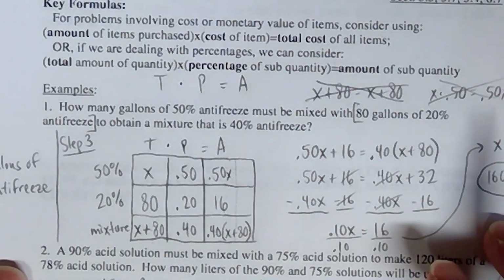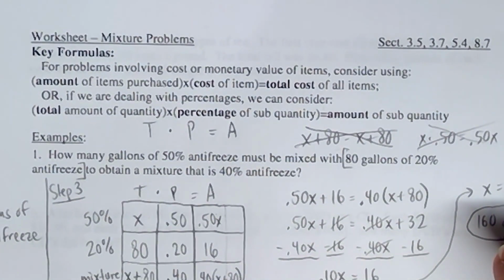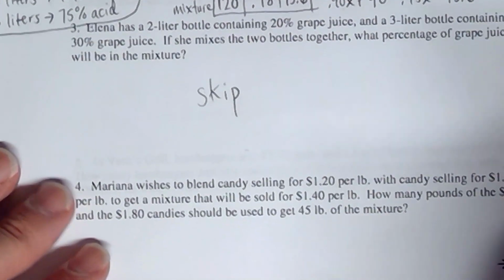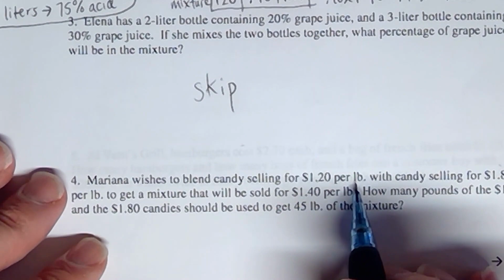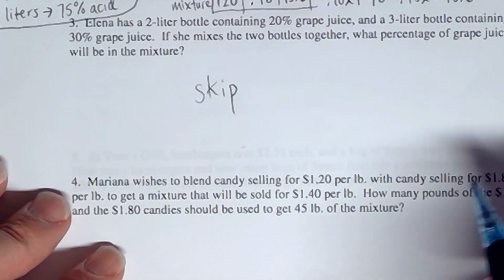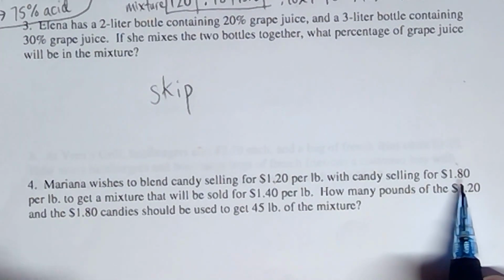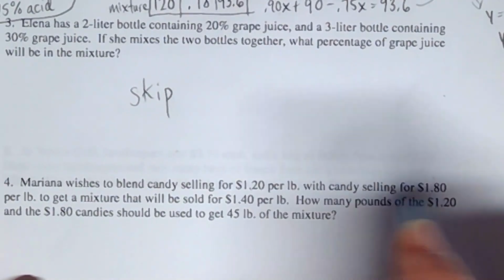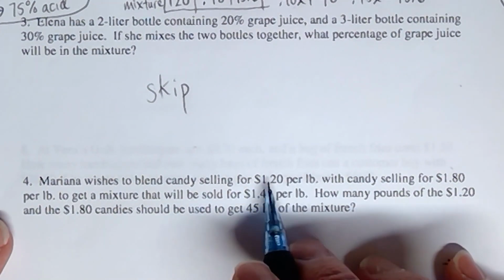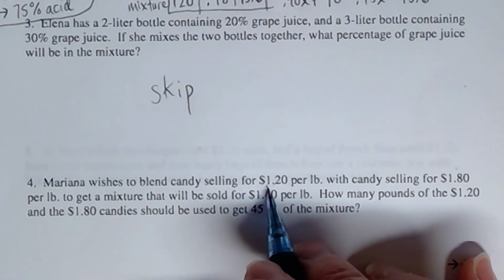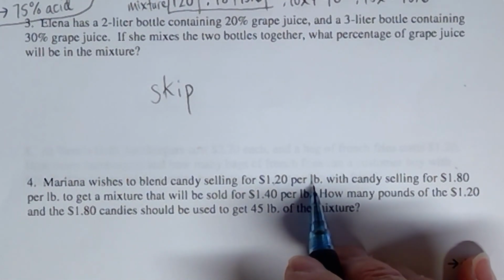In the second half of this worksheet, however, we're going to be mixing together two things once again, but this time we're going to be mixing together two things that have a cost per attached to it. Now, what do I mean by cost per? I mean, for example, cost per pound, $1.20 per pound. That's cost per pound. You can see other ones in this problem as well. $1.80 per pound. Again, that's cost per. And in particular, it's cost per 1 pound. It does not say cost for 5 pounds or cost for 3 pounds. No, it says cost per pound, meaning just 1 pound.